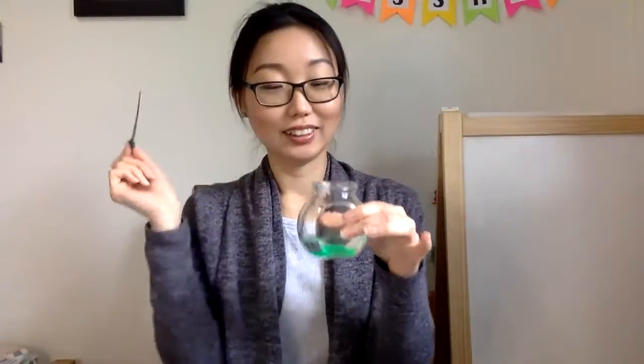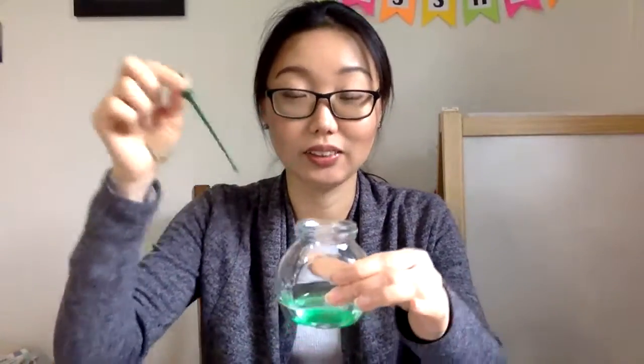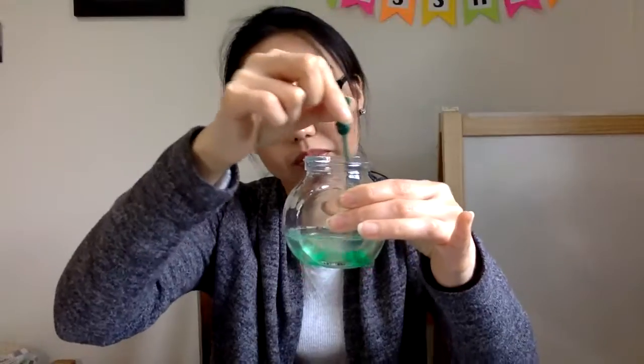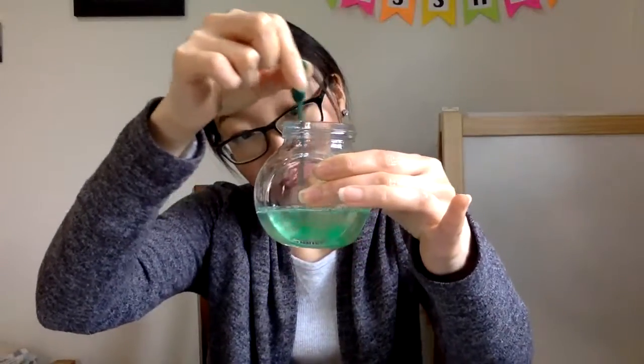But here, let's test something. Let's stir it slowly first, and then see if we can make bubbles like that. So we're gonna stir it slowly, right? Is it mixing?